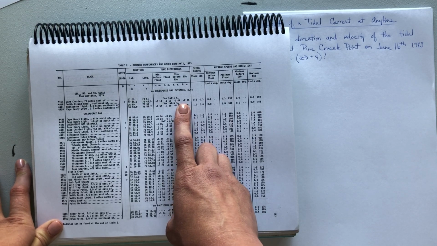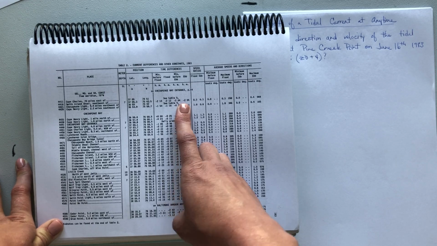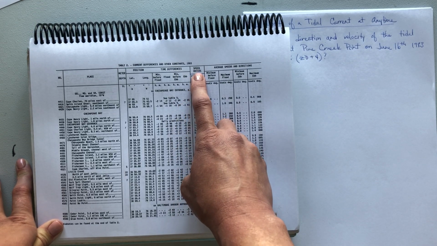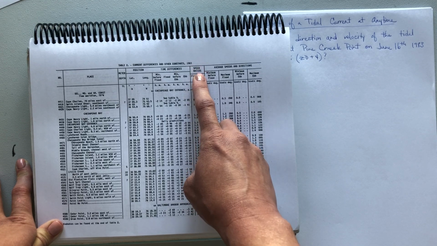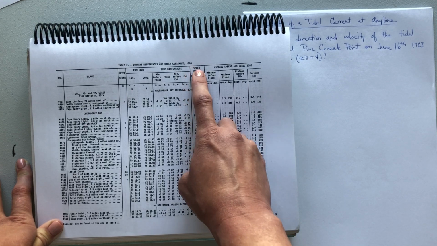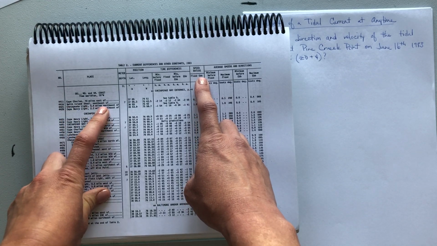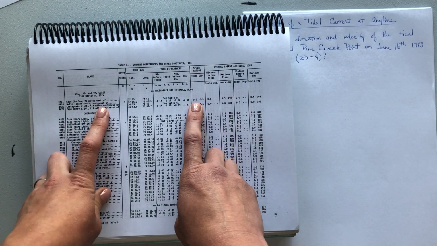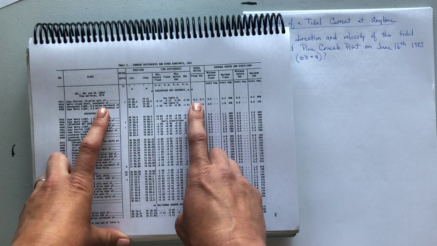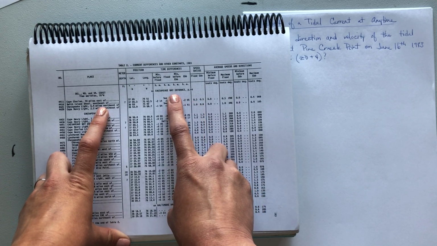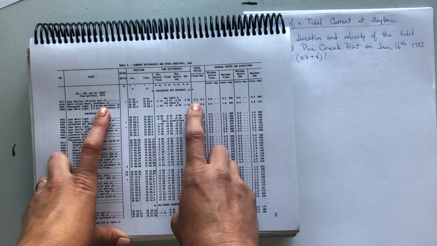To correct speed, we saw in table 1 we were given speed, maximum velocity of the event, the flood or the ebb. We use this speed ratio. We have a speed ratio for flood and a speed ratio for ebb. So in our example here of Smith Island Shoal, the speed ratio, the correction that we're going to apply to the reference station is 0.3.